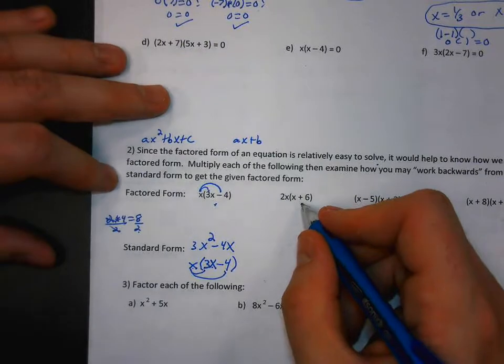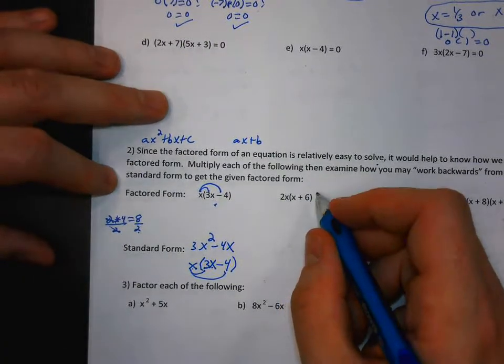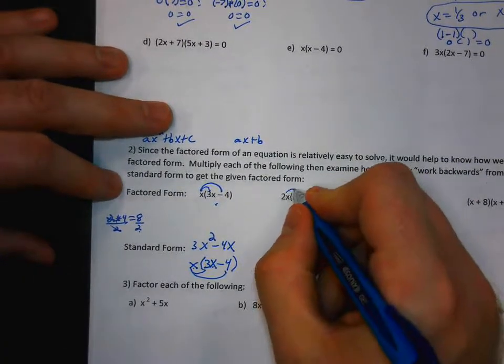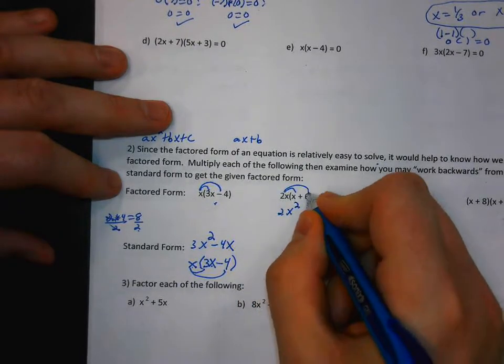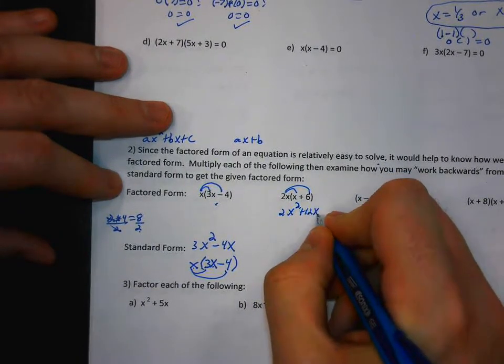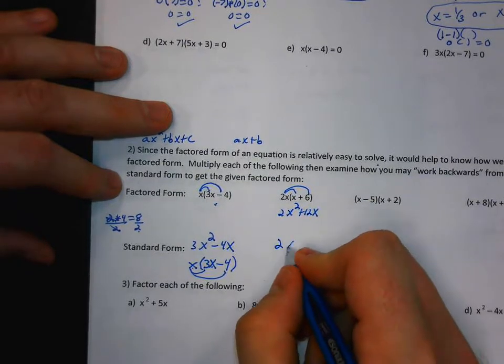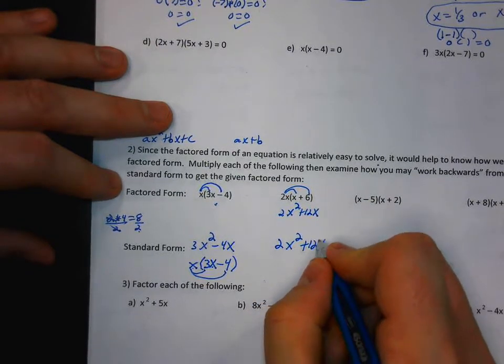The next one, 2x times x plus 6. Well, here if you distribute the 2x, you get 2x times x is 2x squared. 2x times 6 is positive 12x. Okay, so there's the standard form, 2x squared plus 12x.